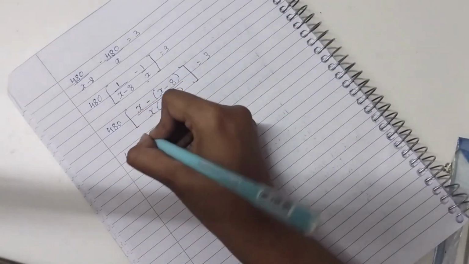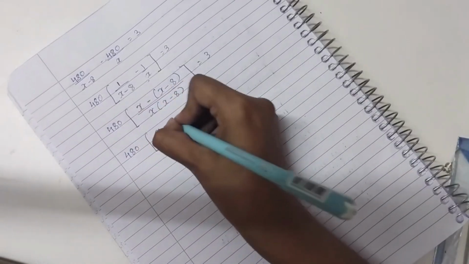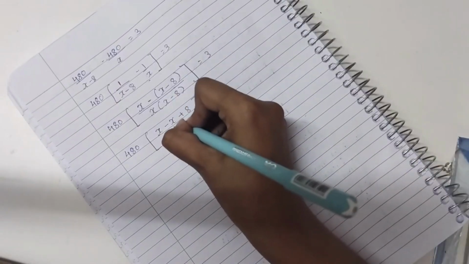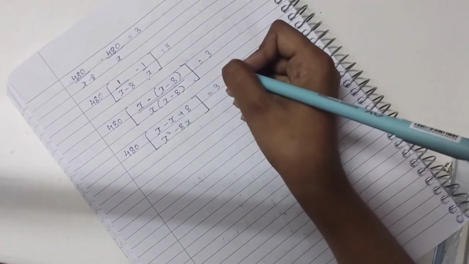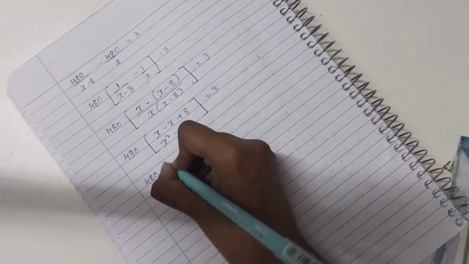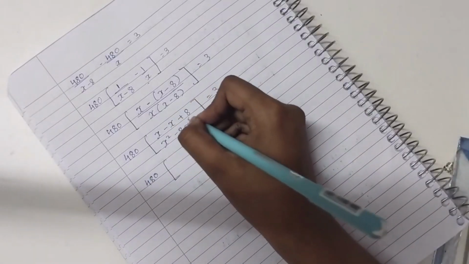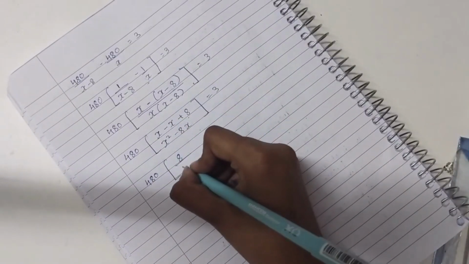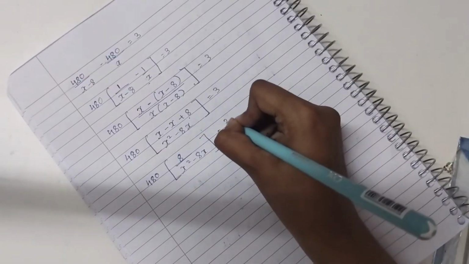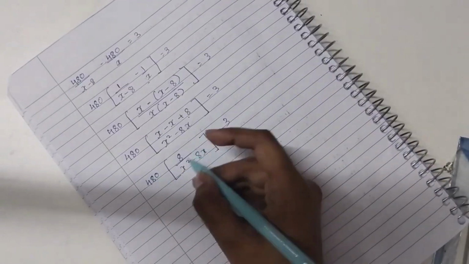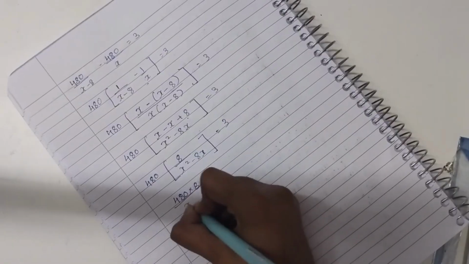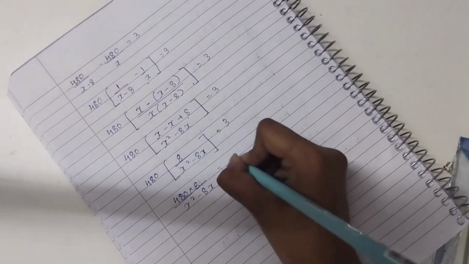So now we'll get 480 times (x minus x plus 8) by x squared minus 8x, which is equal to 3. x minus x is equal to 0, so we'll get 8 over x squared minus 8x, which is equal to 3. Since this is in multiplication, we can simply write this as 480 times 8 by x squared minus 8x, which is equal to 3.